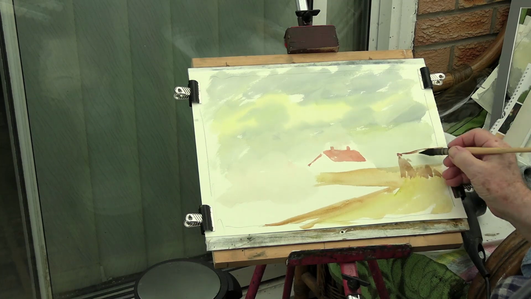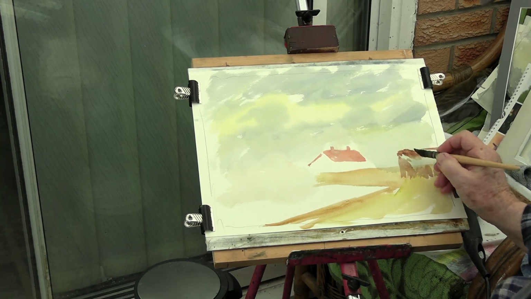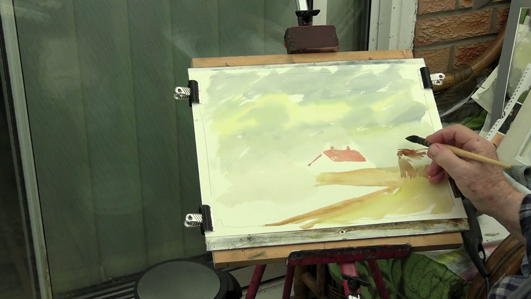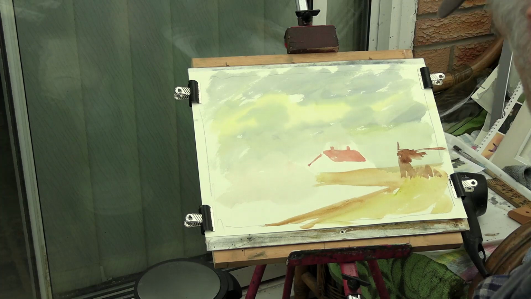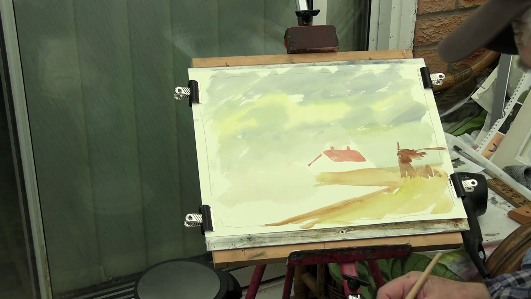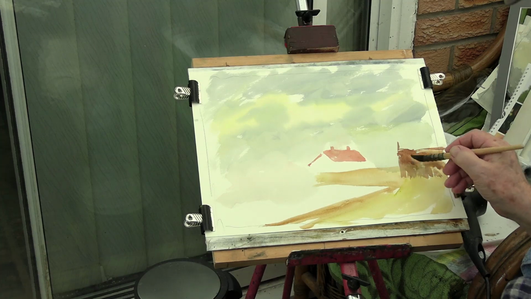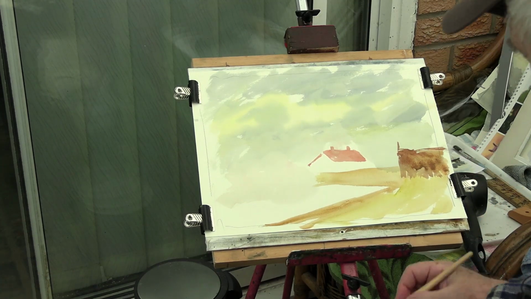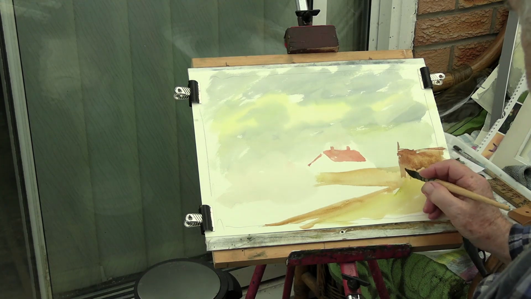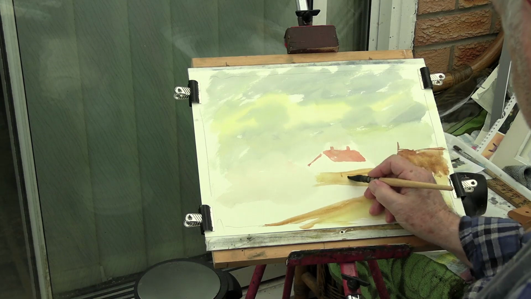Up there. So that's that wall done. Now we want this wall here. We'll start from here.